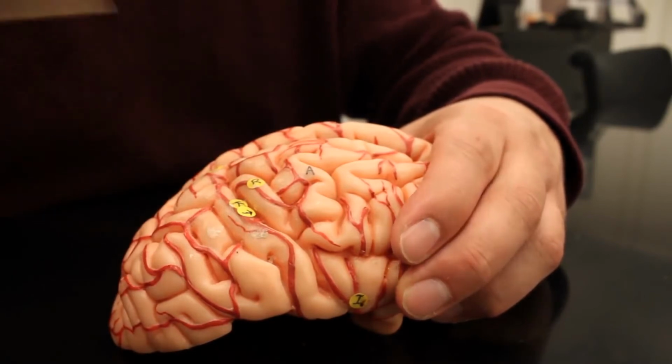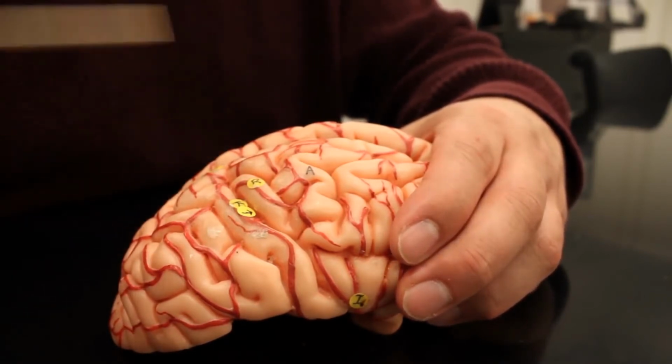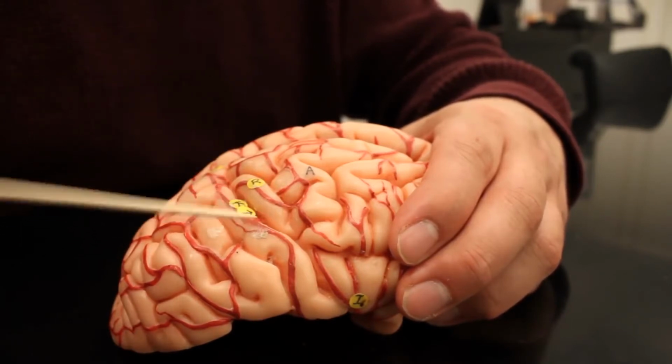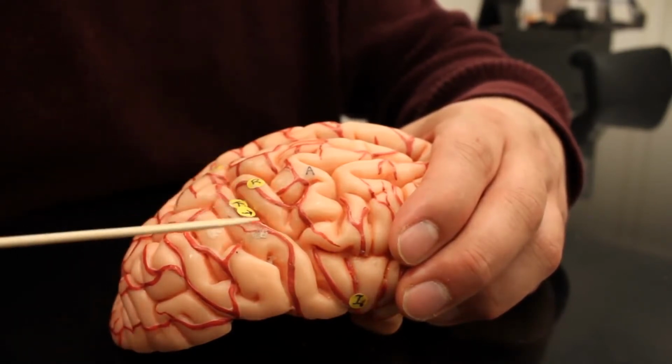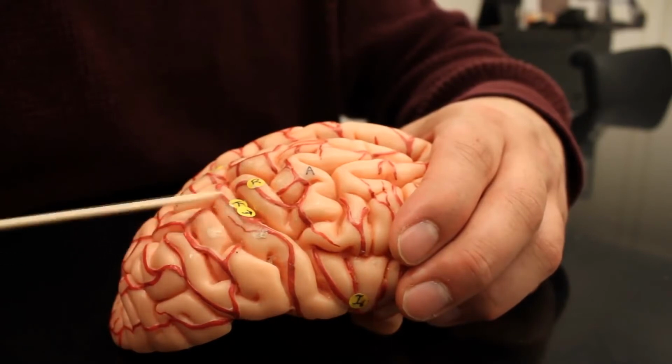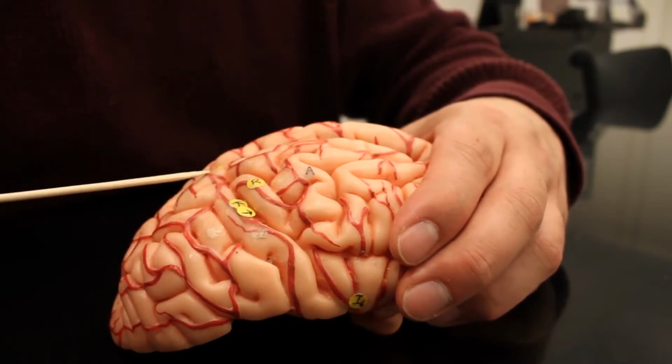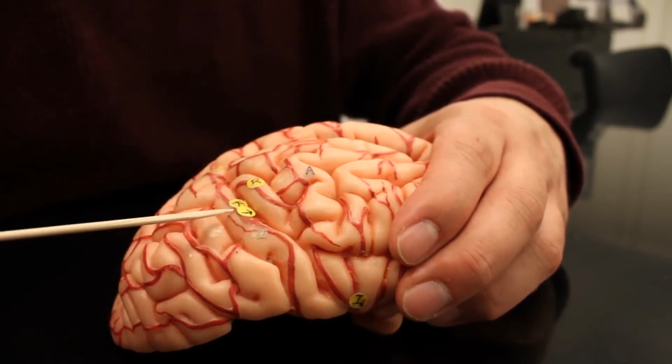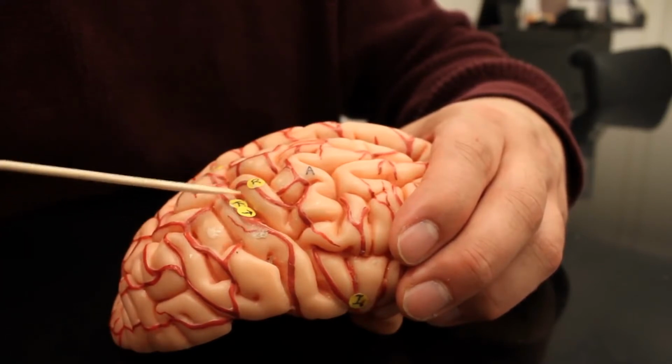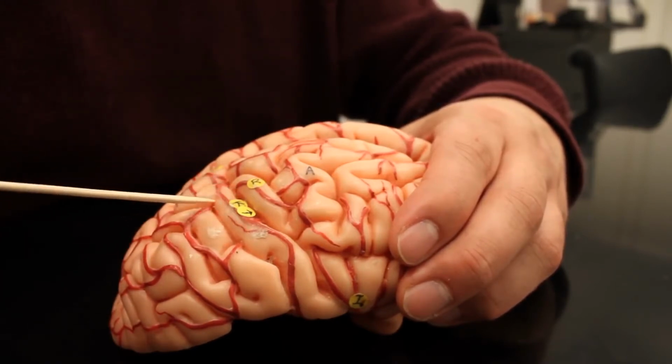Now there's another thing. Remember I told you we had these things called gyri, or gyrus, which is singular. There's a specific gyrus right behind the central sulcus. If I take the central sulcus, there's a gyrus right here behind it. A really, really important one. It comes all the way up here. That one right there is called the postcentral gyrus.